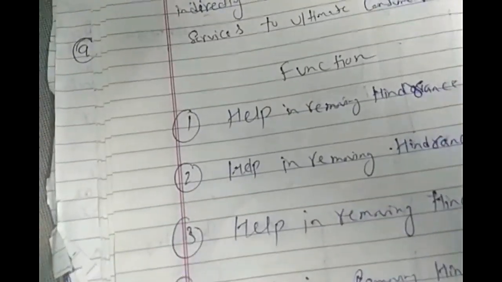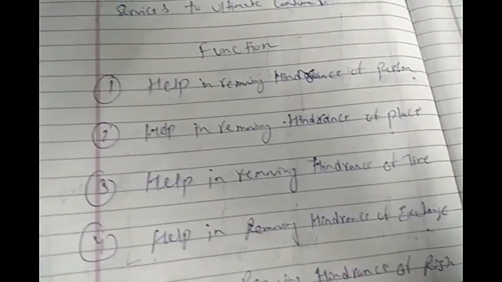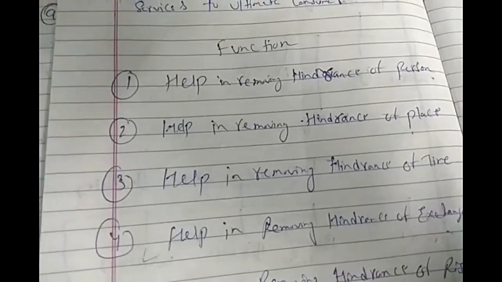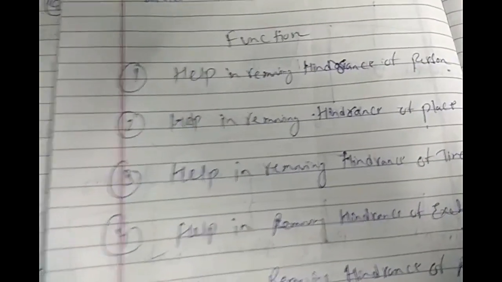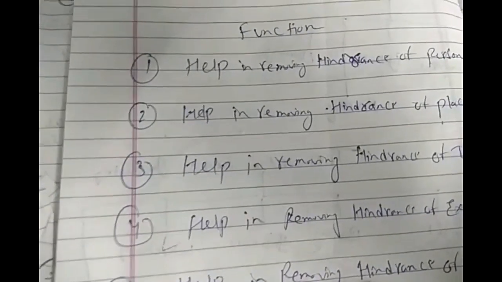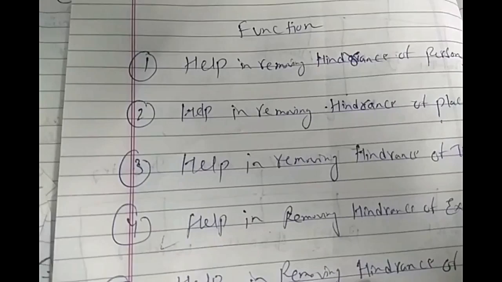That is clear. Next, I am going to tell you help in removing hindrance of time. As you know, some goods are produced throughout the year but demanded seasonally, like AC, refrigerator, geyser and all. But some goods are produced seasonally but demanded throughout the year.